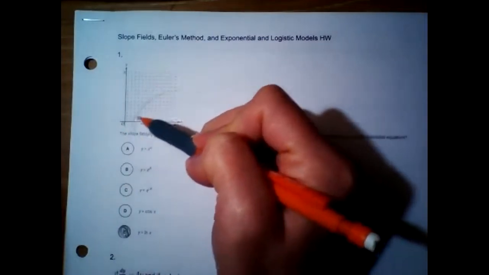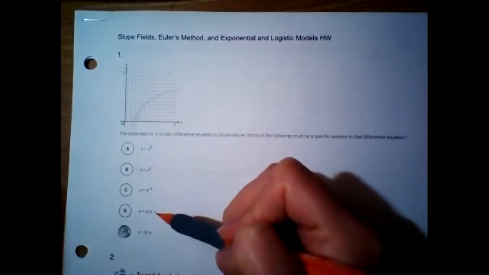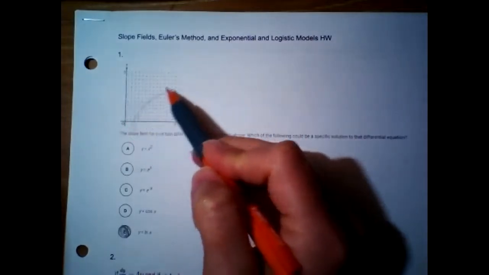And if you wanted to test any of the others, like the x squared, like a parabola, it's going to go against the slopes. You can see that for any of the other choices. So it's the one that follows along with the slopes that are given.